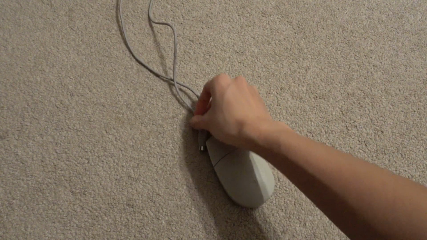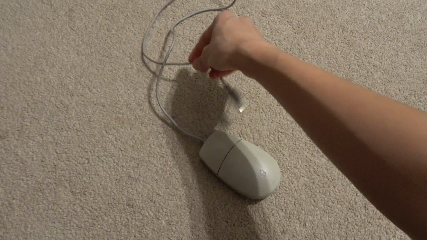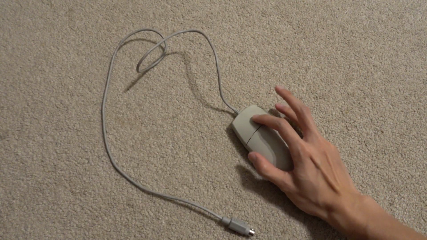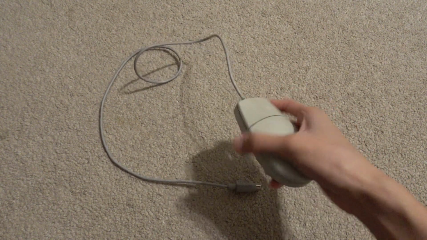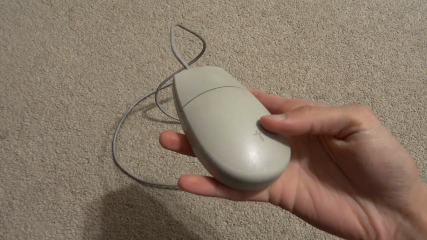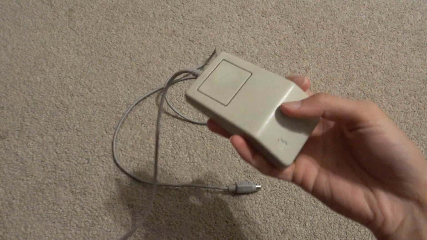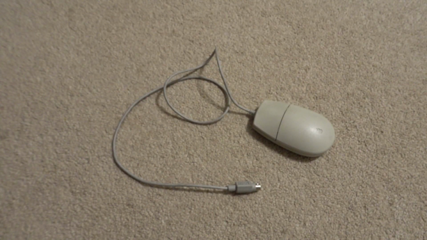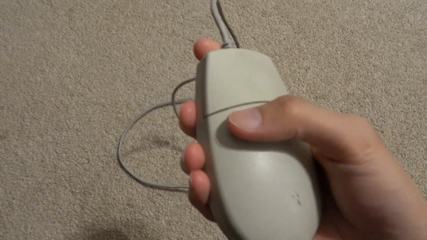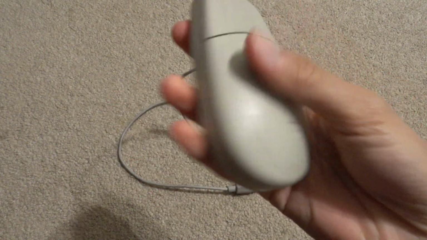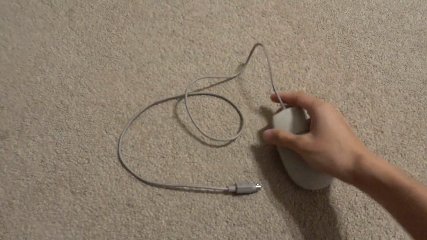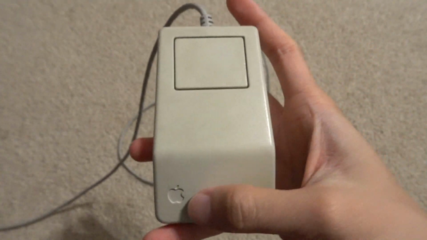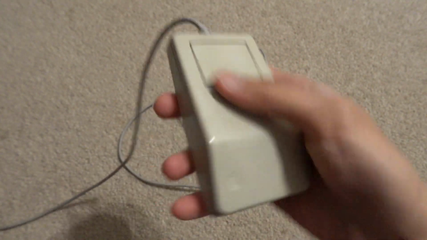1993 brought us this. This is the Apple Desktop Bus Mouse 2. So this one ditched the blocky exterior of this first ADB mouse in favor of a more smoother design, obviously. So this is what we got. The Apple logo is down there, whereas on this one it's on the bottom left, from holding it in this position.